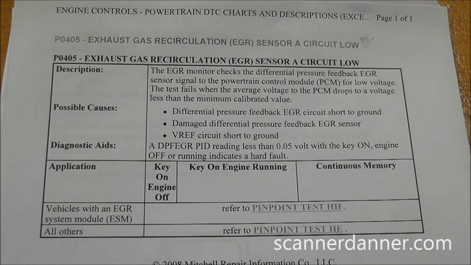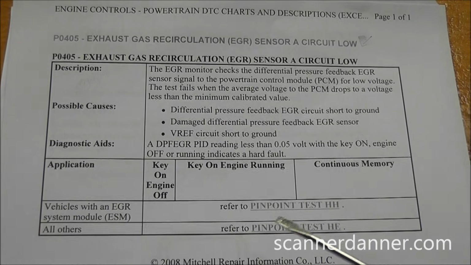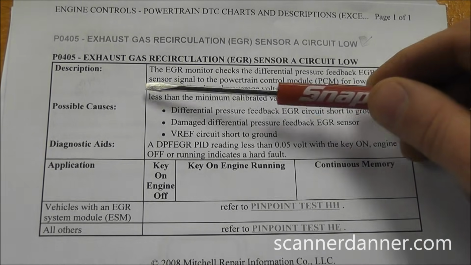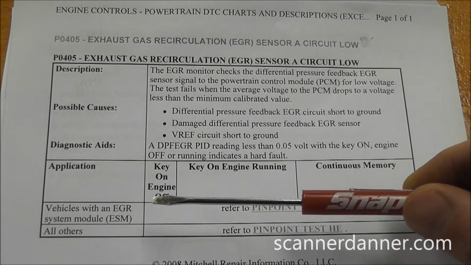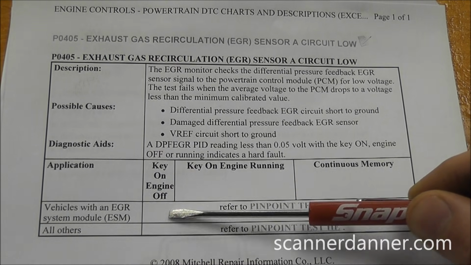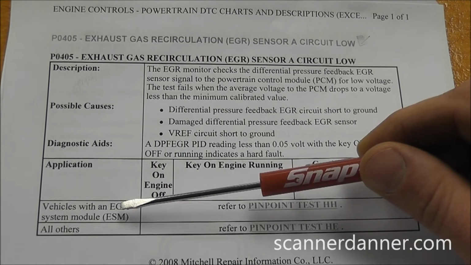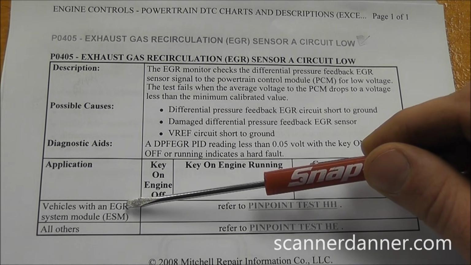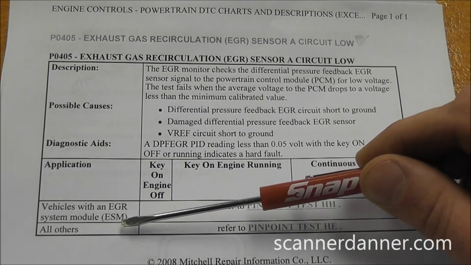And what I wanted to do is show you guys how much of a nightmare these can be when you're doing it this way. And if you follow this, it gives you possible causes, which is great. And then it talks about the pinpoint test, which is actually our flow chart for this code. And then it says vehicles equipped with an ESM, that's an EGR system monitor, or all others.